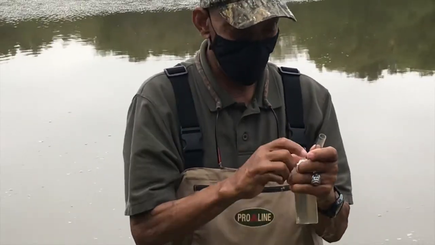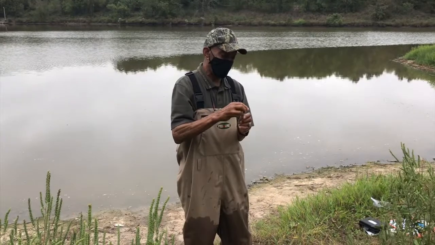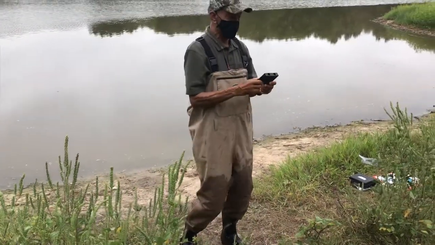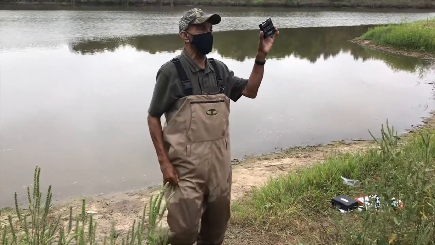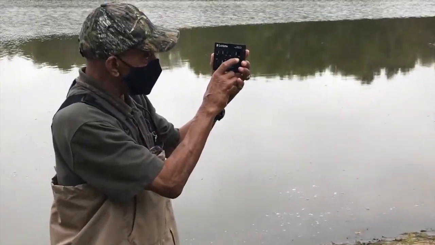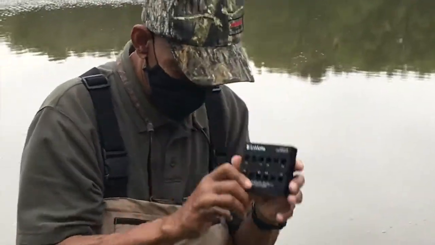All right. I'm going to put a cap on that so we don't lose our sample. The good thing about it, this is an easy test to run because I'm going to use a reader here. And there are prescribed measurements that are already color coded along this reader.